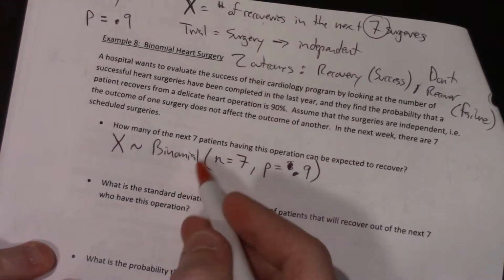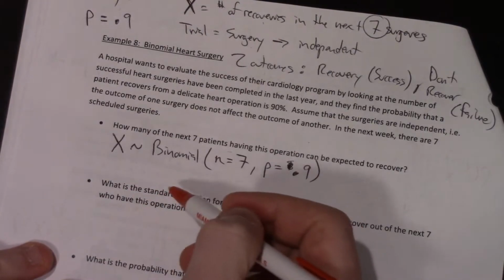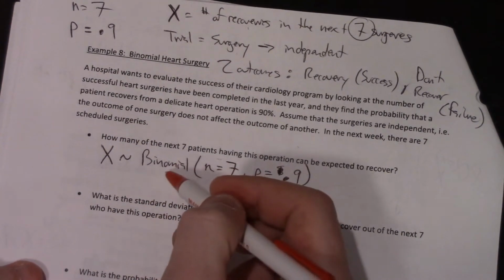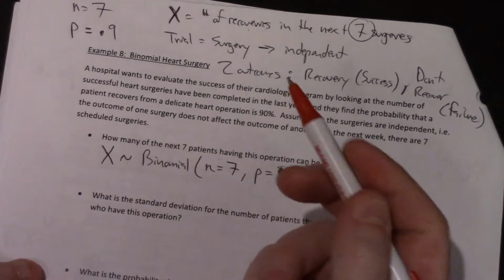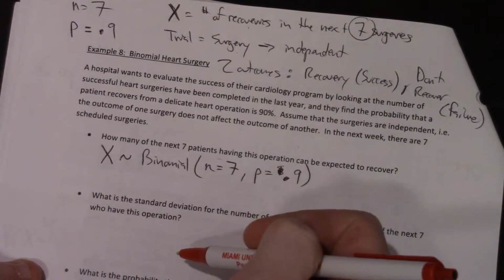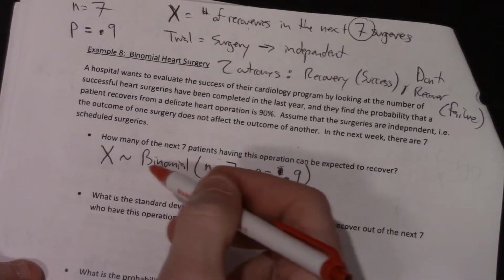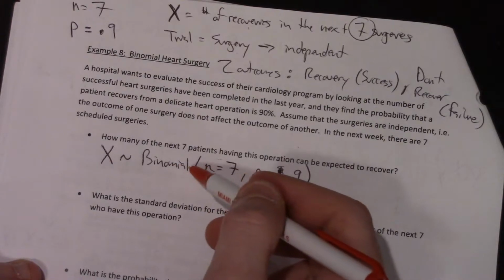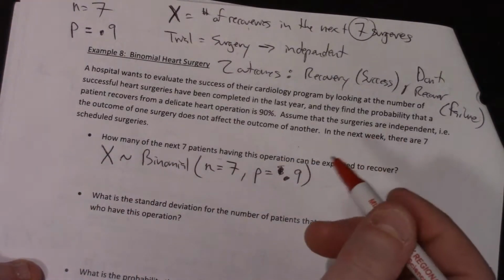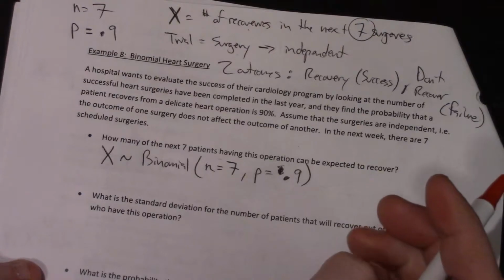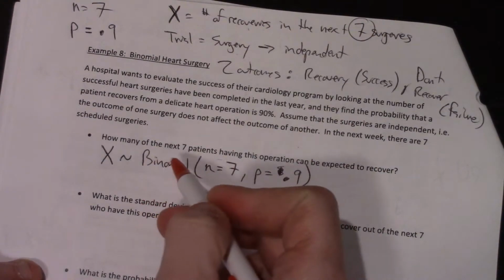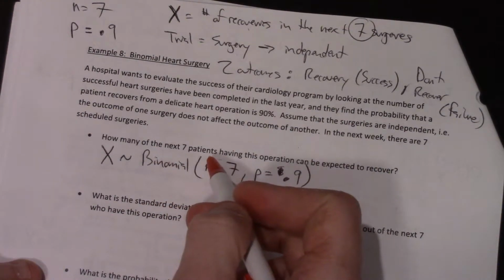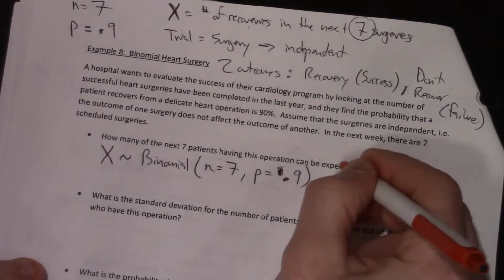Because these other things are true, this statement is true. And when our variable follows a binomial distribution, then we can use that binomial PDF function in the calculator. If we don't know that this random variable is binomial, then we can't use the binomial PDF function. So now we get back to the question. How many of the next 7 patients can be expected to recover?